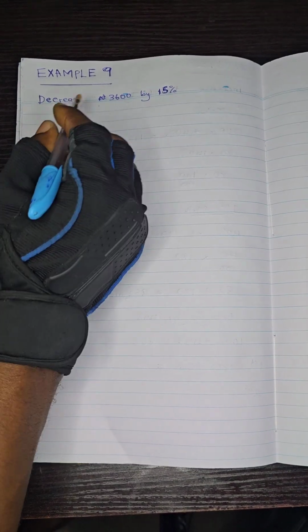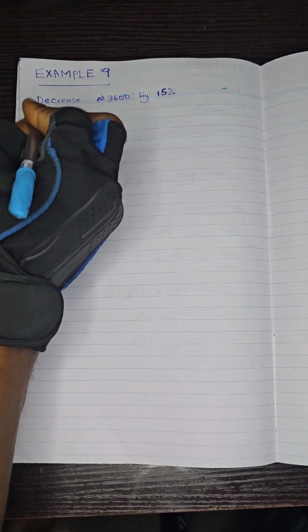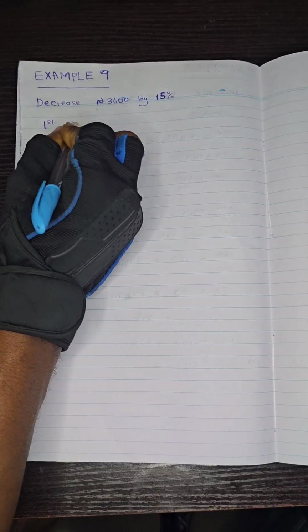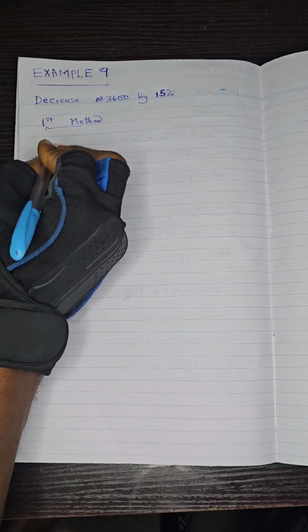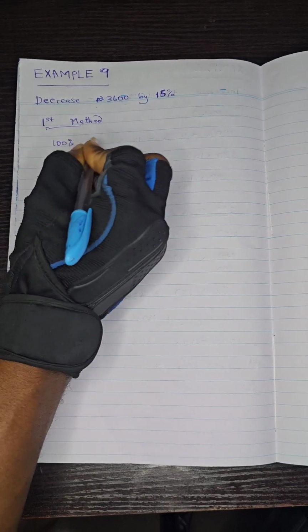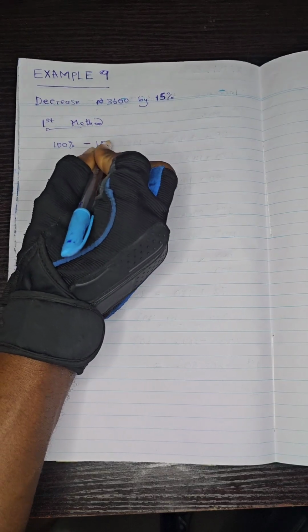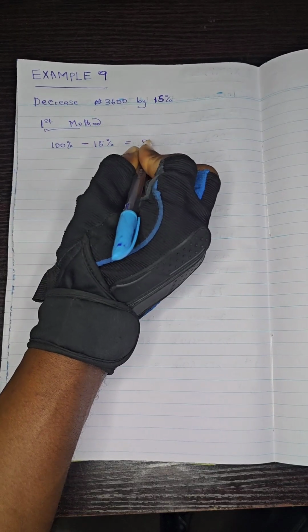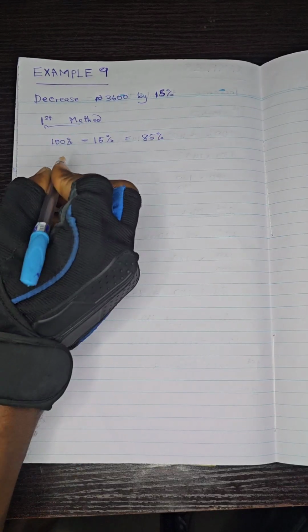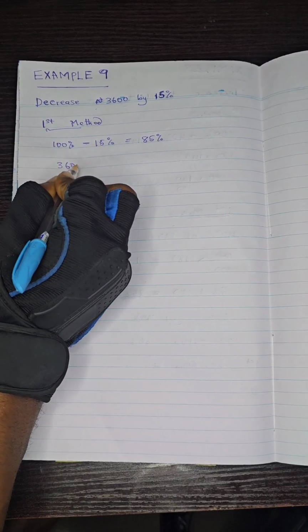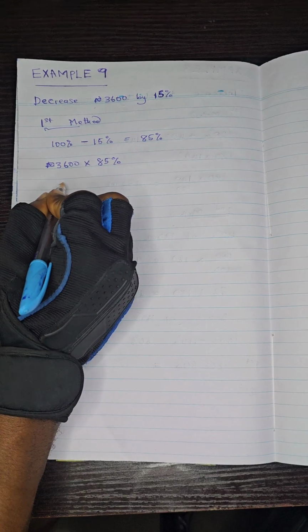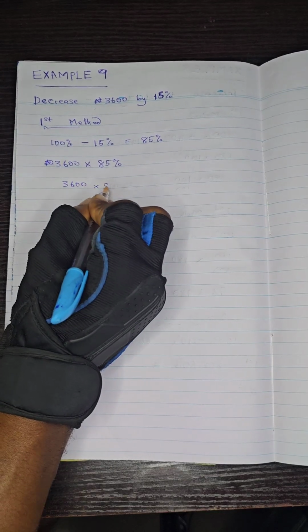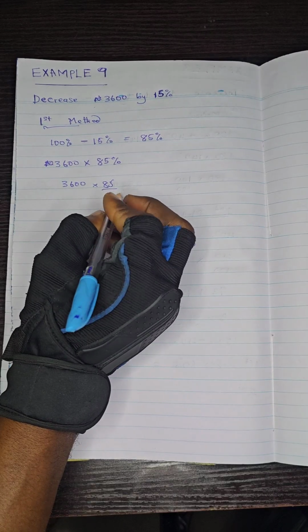So the next we have to do is decrease 3,600 naira by 15%. So we can go about our first method and second method. For first method, as we did in the last example, simply say 100%, and you're being told to decrease, so you subtract 15%. What will you have? You have 85%. So you can just say 3,600 naira times 85%, which is the same as 3,600 naira times 85 over 100.